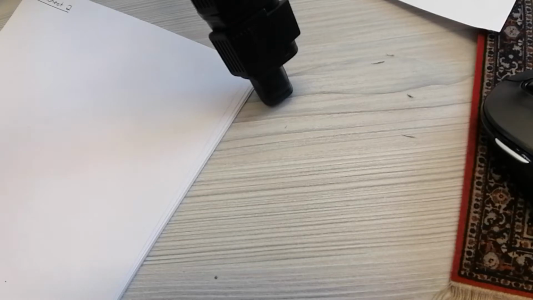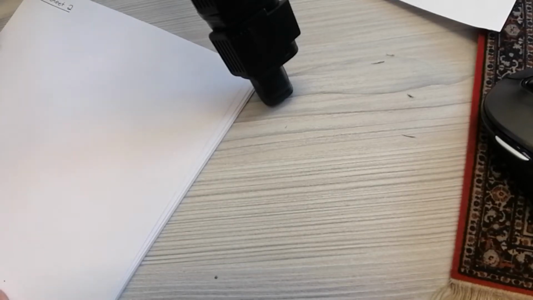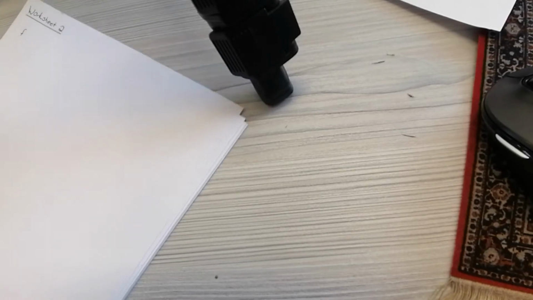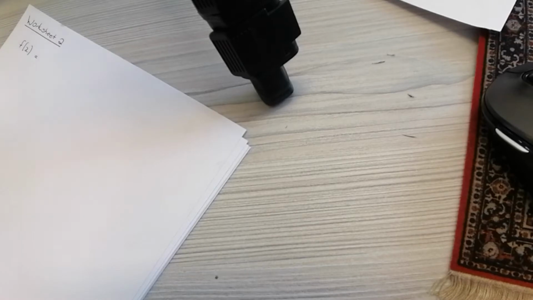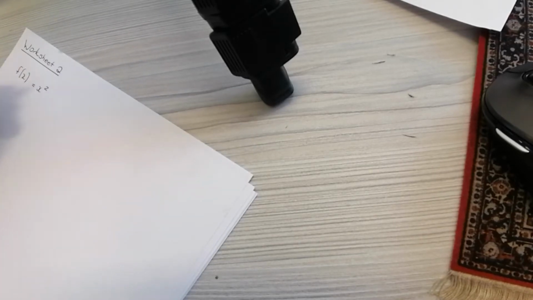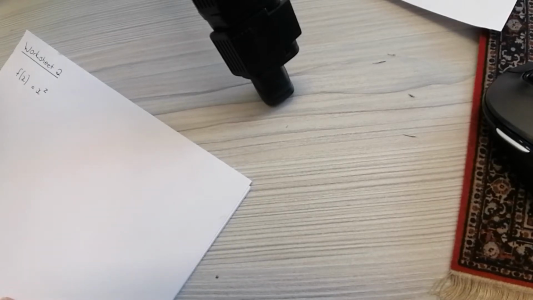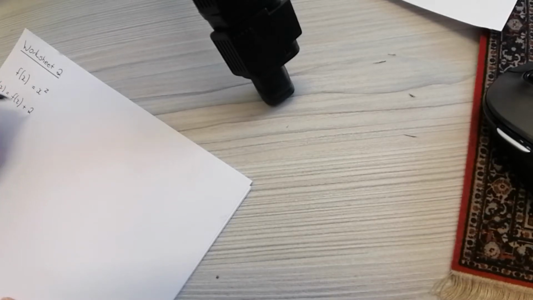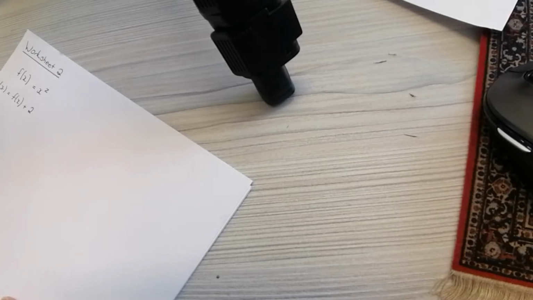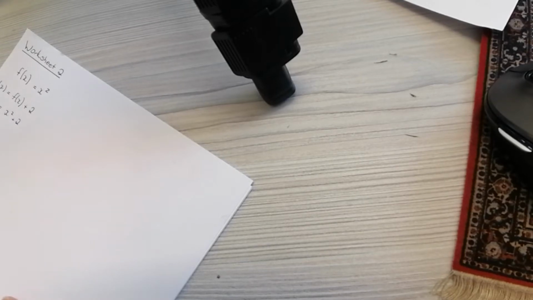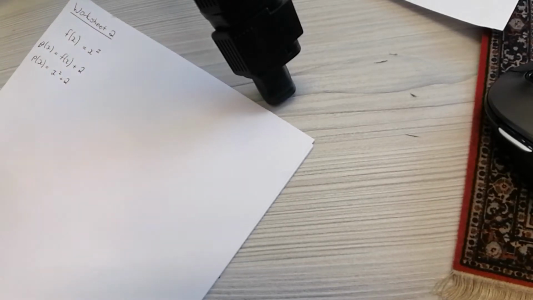We're going to do worksheet 2 now. It says sketch the following graphs on the same set of axes. So you've got f(x) equal to x squared. Now it says p(x) is equal to f(x) plus 2. So in other words, p(x) is equal to x squared, which is f(x), plus 2. Now we're going to have to put all the points in.